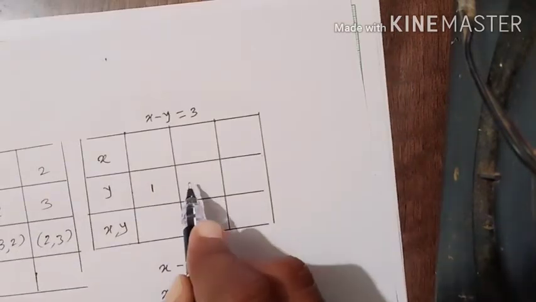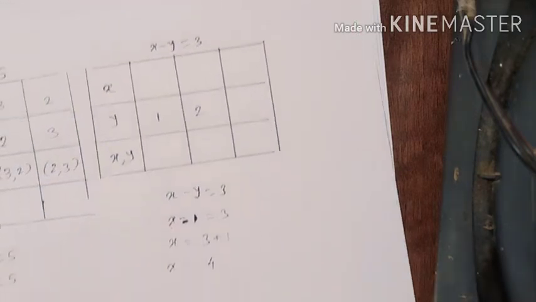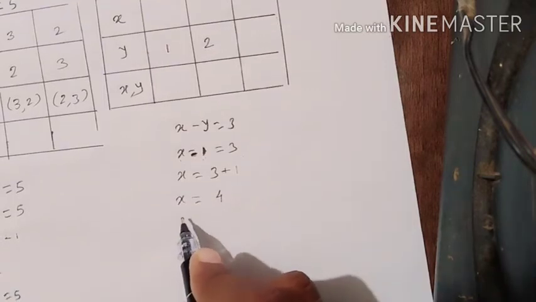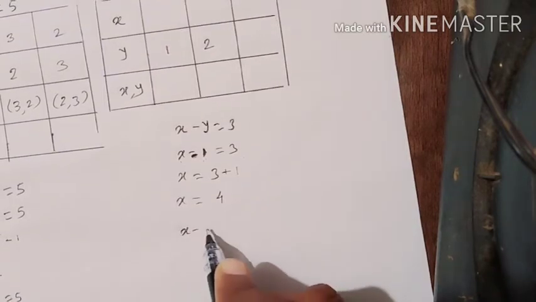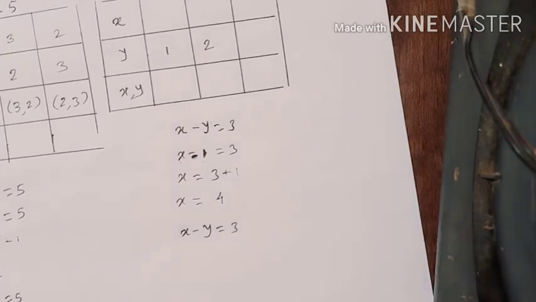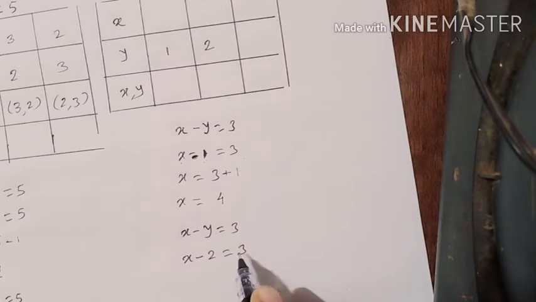Now we will put the value of y that is 2 here and substitute this value of y in the equation, and the equation is x minus y is equal to 3. I will put here x minus the value of y, which is 2, is equal to 3.